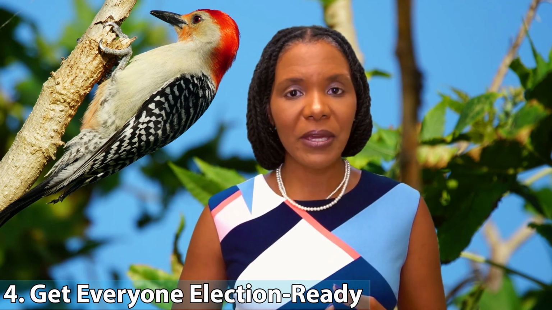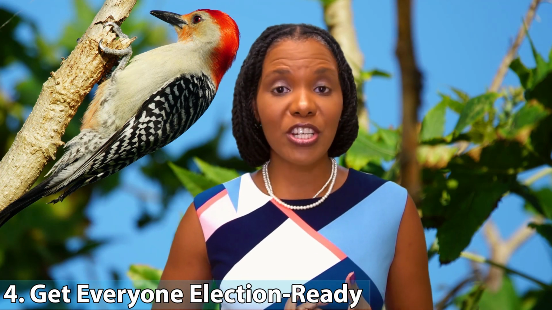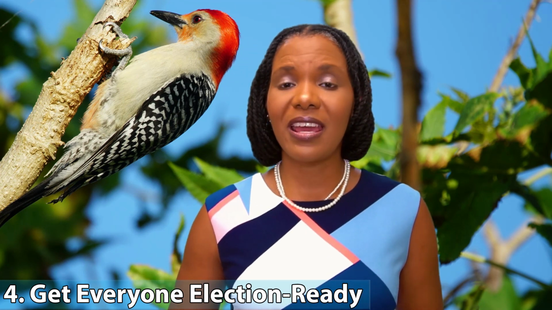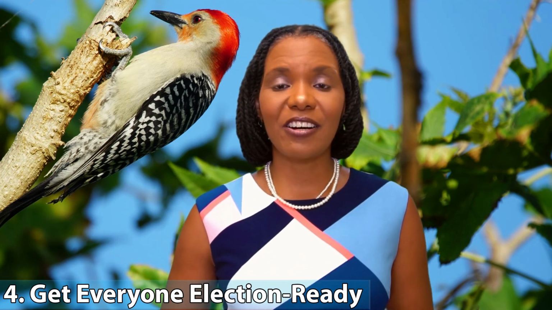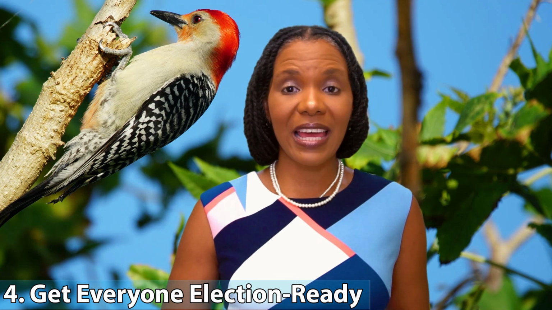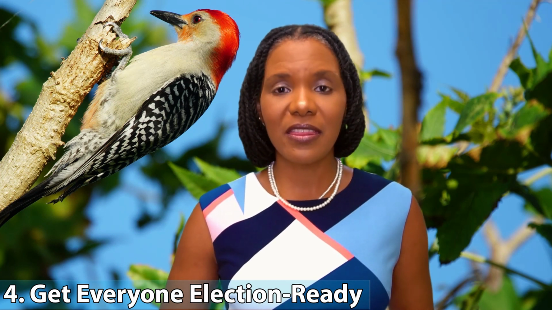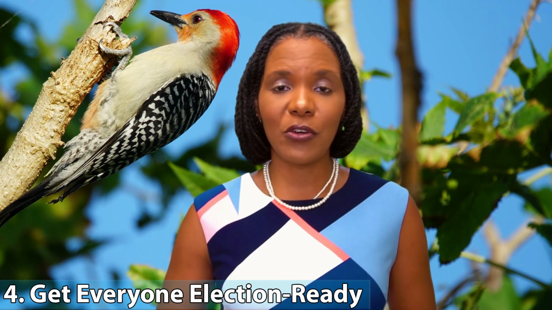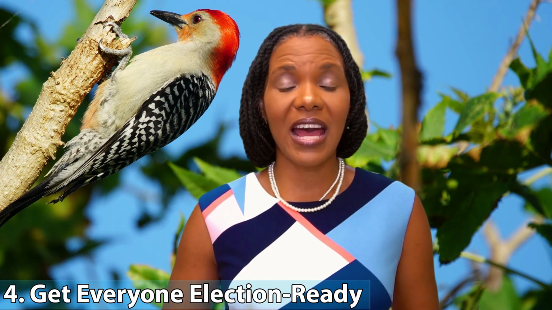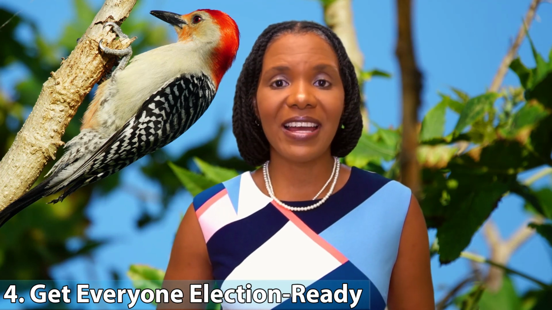This means helping people update their voter registration if they need to. This means that if you have people who are not registered to vote, making sure that they are registered by whatever the registration deadline is in their community. If you're in an area where there's an ID requirement and people don't have ID, figure out how to help them get the ID that they need so that, hey, at the end of the day, they can be election ready.